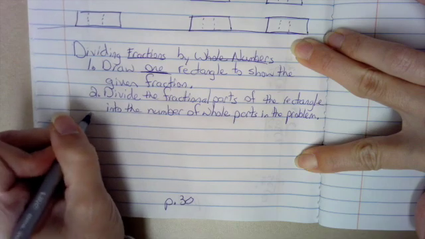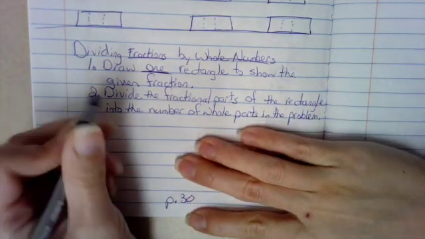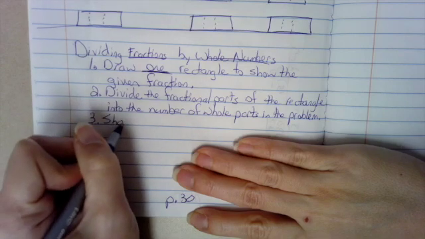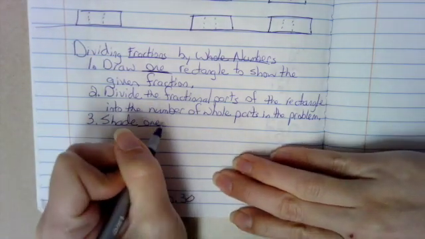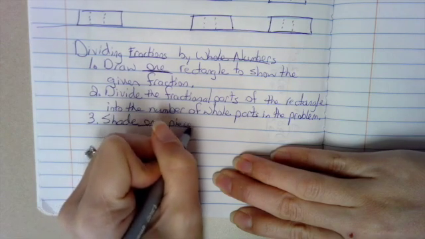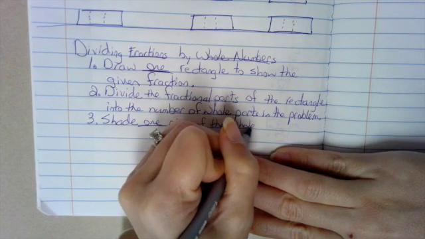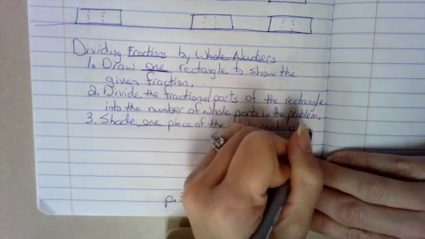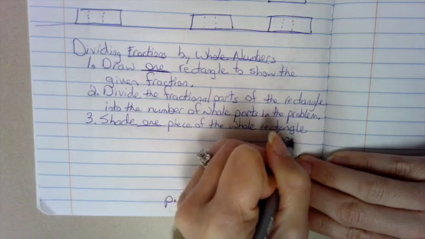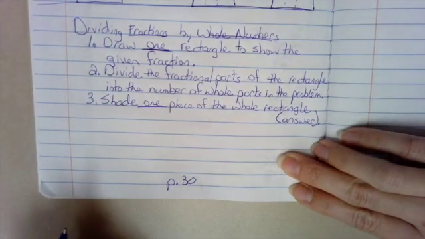Step 3, shade 1 piece of the whole rectangle. Again, put in parentheses, answer. Step 3 always gives you your answer.